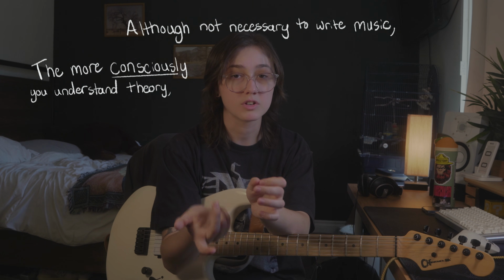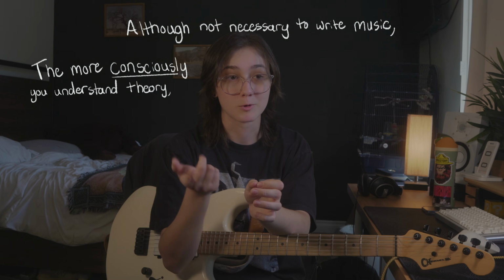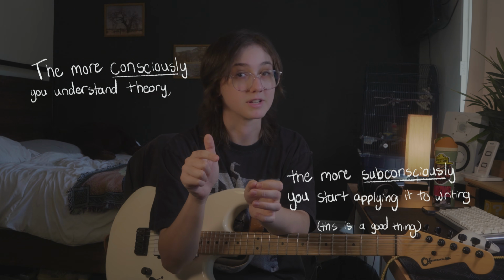But if you learn theory, it shouldn't really change the way that you write music, because the creative brain and the theory brain are two separate things that go hand in hand. The more consciously you understand music theory, the more subconsciously you'll start applying it to your music. You should not be thinking about writing differently. You should be thinking about it the way that you always do: okay, this sounds good, where can I take this to make it sound better?